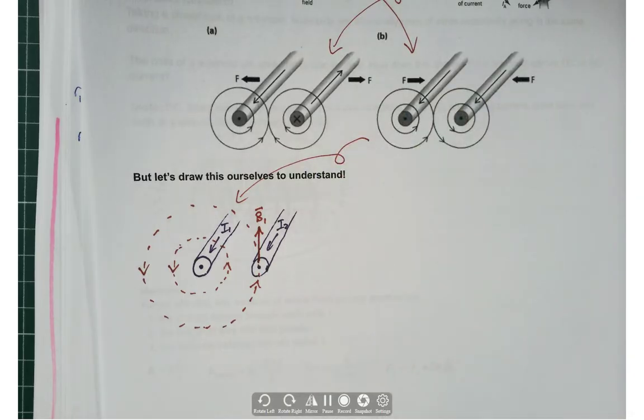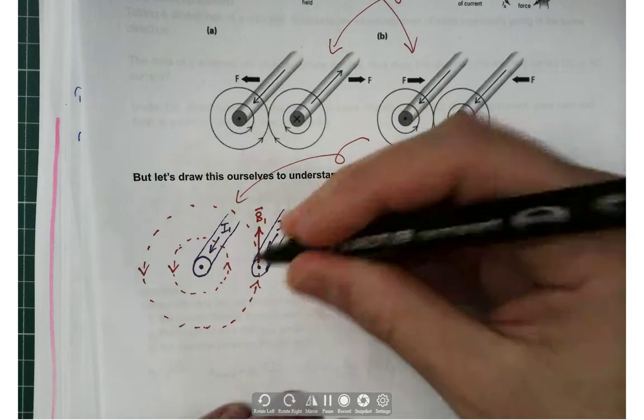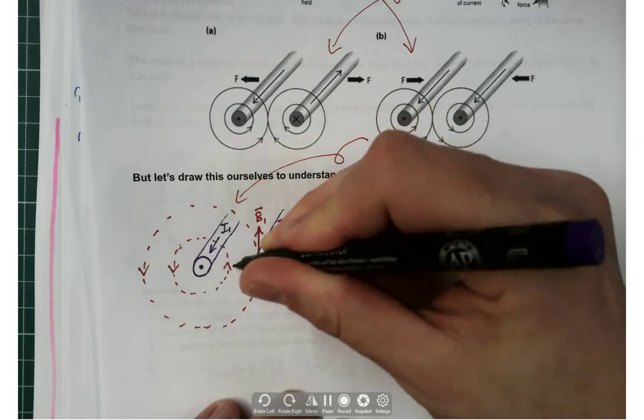Then I want to think about current carrying wire number 2. Current carrying wire number 2, of course, has a magnetic field around it.